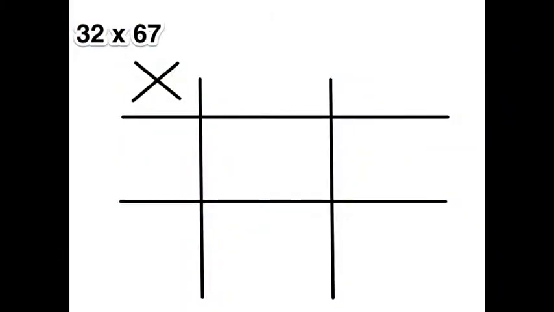Grid multiplication, I must first partition 32 and 67 into both the horizontal axis and also the vertical axis. So to start off, 32 partitioned is 30 and 2, so I'll put that on the horizontal axis. Next, partition 67, I know I've got 60 and 7, so I put that on the vertical axis.